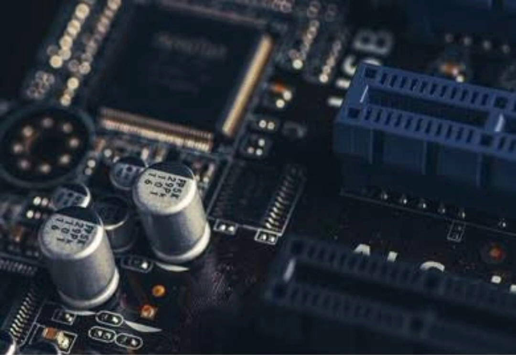From the choke, the current then passes through a capacitor. The capacitor stores electricity and delivers it to the components requiring power, such as the CPU.